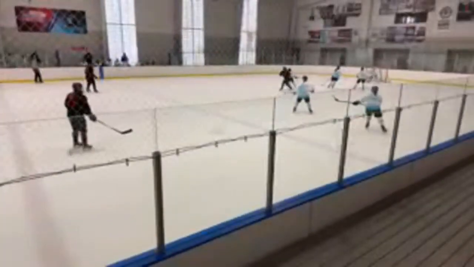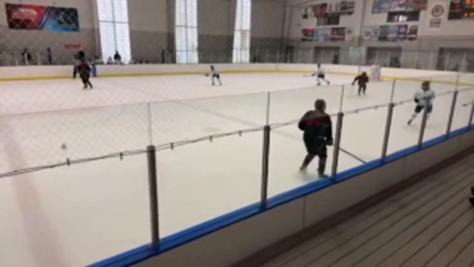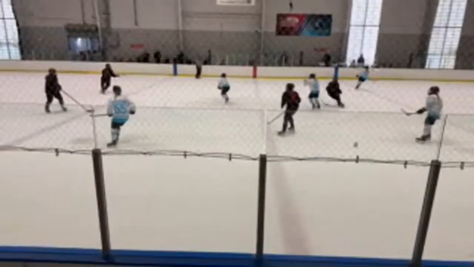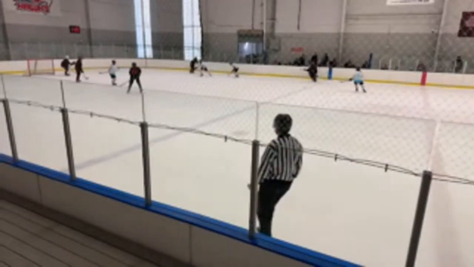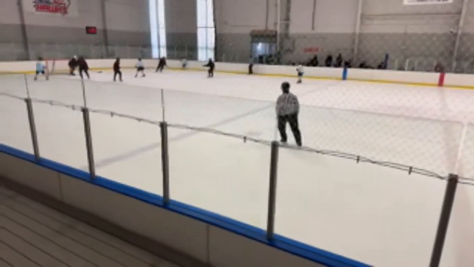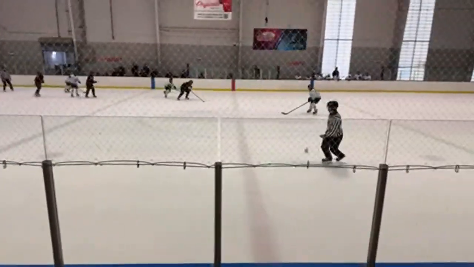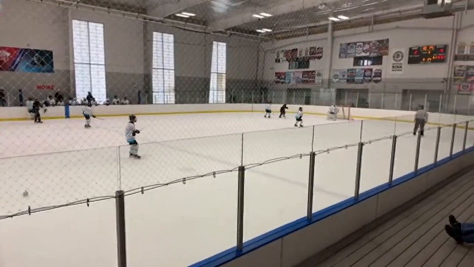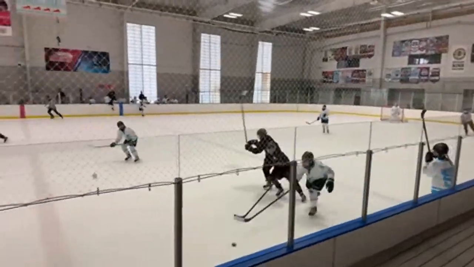1-on-2 into the zone. Shot, glove saved by Kansas City. They'll pick up the puck and start the breakout. Pass across to the middle. Kansas City on the loose puck. They'll lose it, turned over to Indiana, and they're able to get out. Indiana 1-on-1. Shot wide. Wraps around. Kansas City picks up the loose puck.